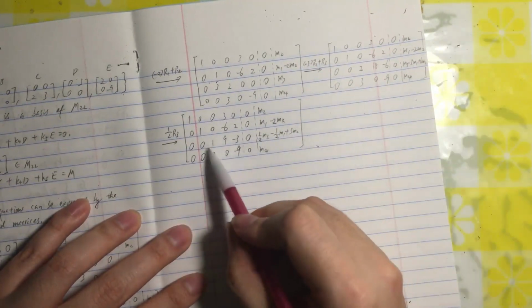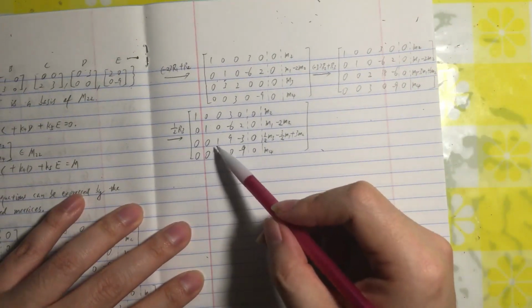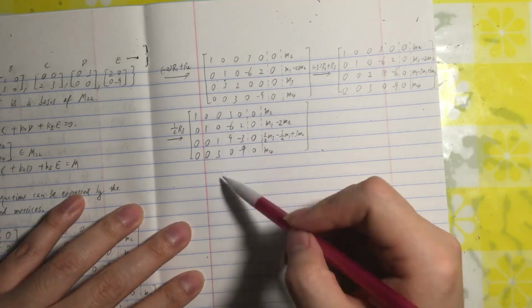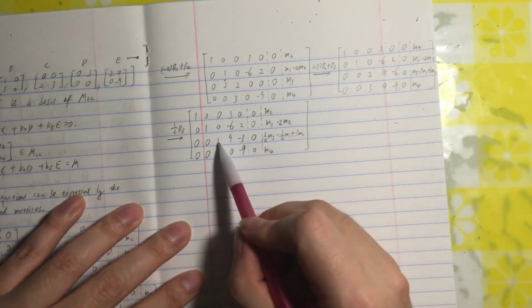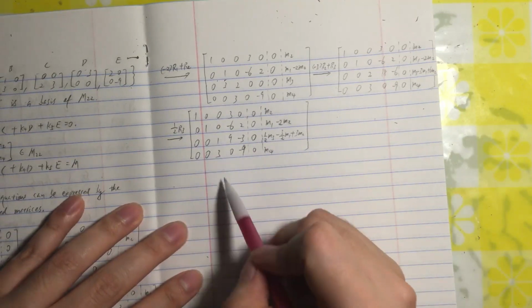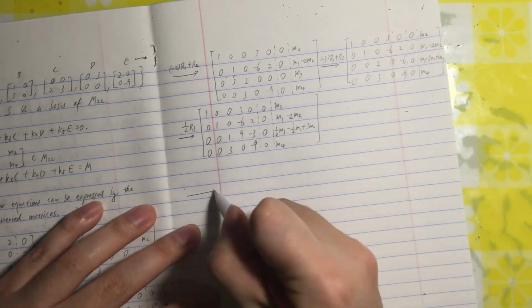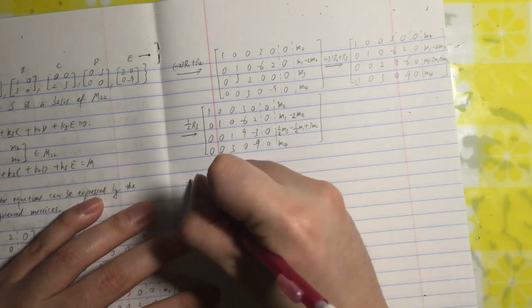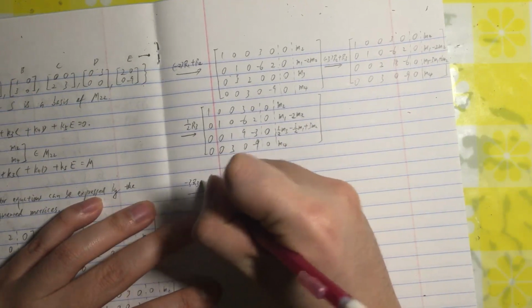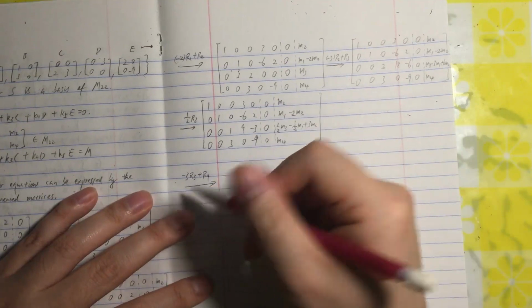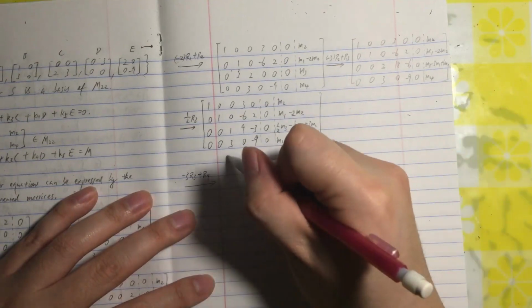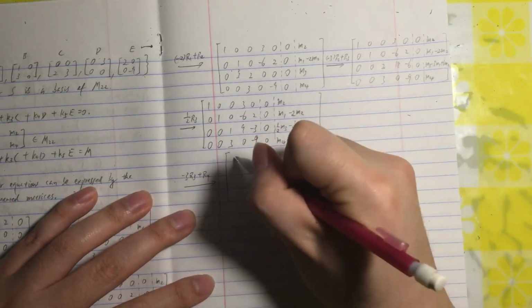Next, with the leading one in the third row, we have to make all entries above or below the leading one to be 0. So I can multiply the third row by -3, add it to the fourth row. First row stays the same.